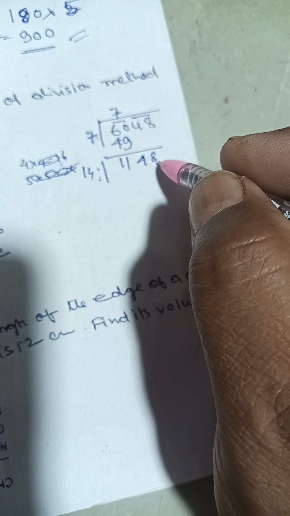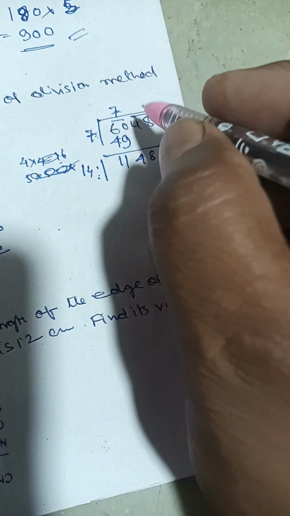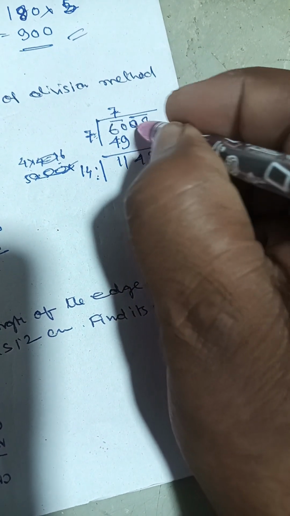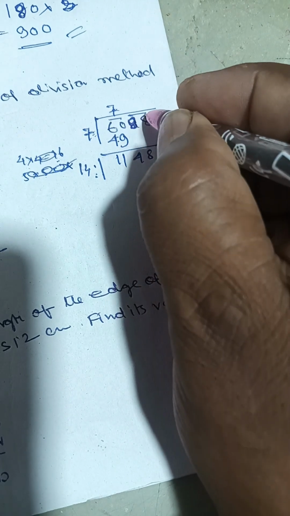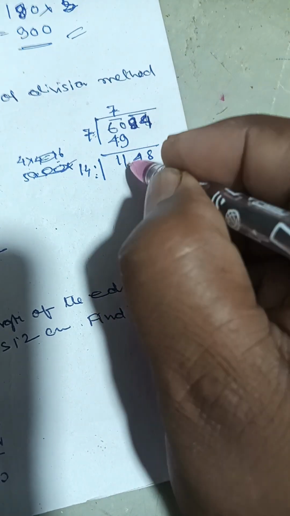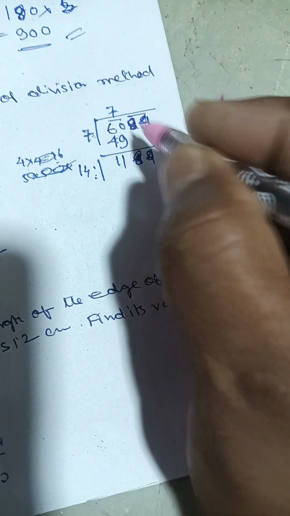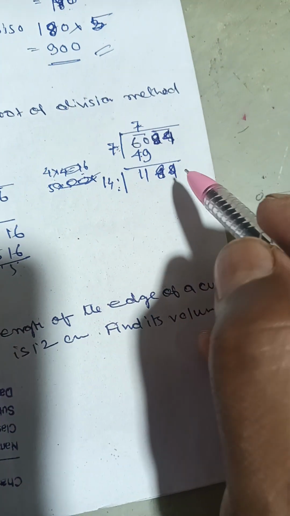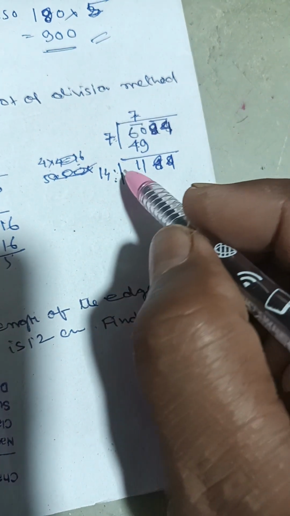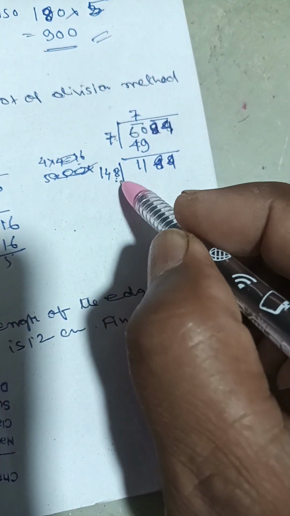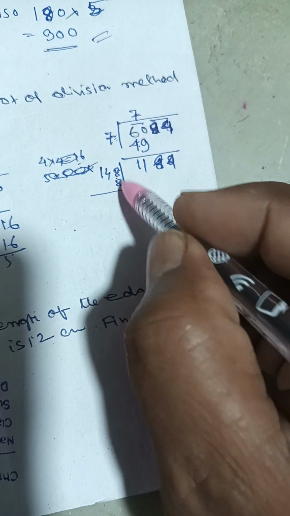So you just change the question, you make it 8 4. Let me see. 8 4. Question is wrong. 8 4. So now you multiply by two same numbers here. These two numbers must be same.